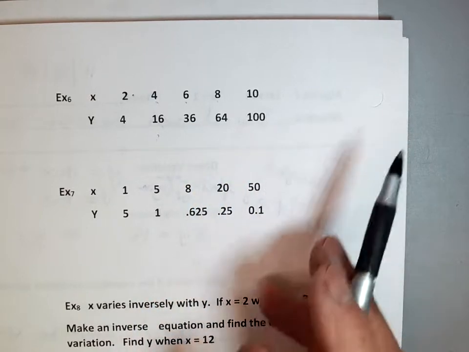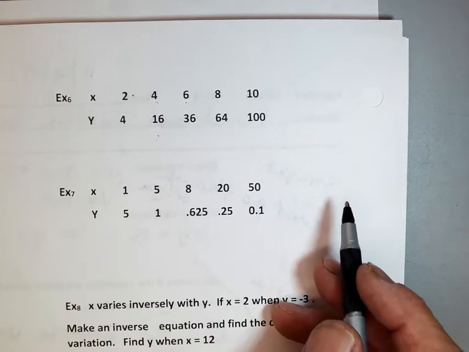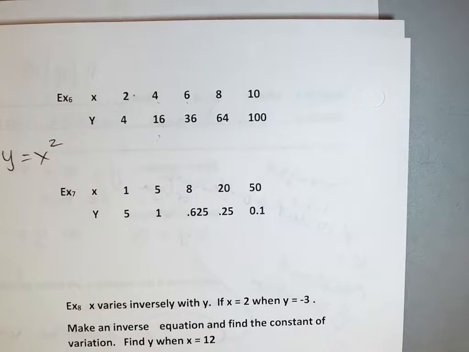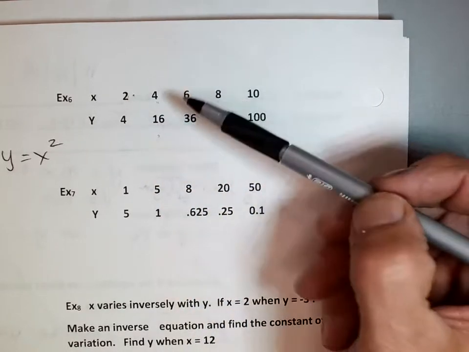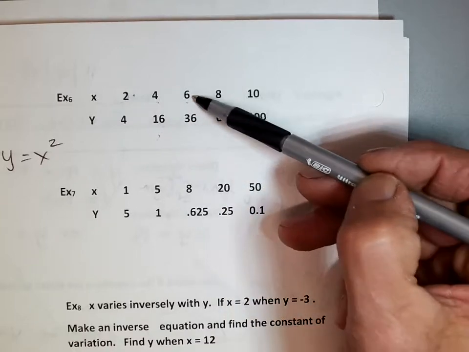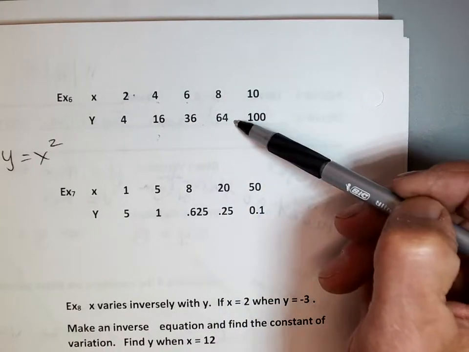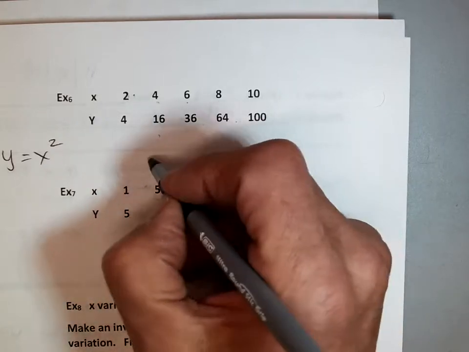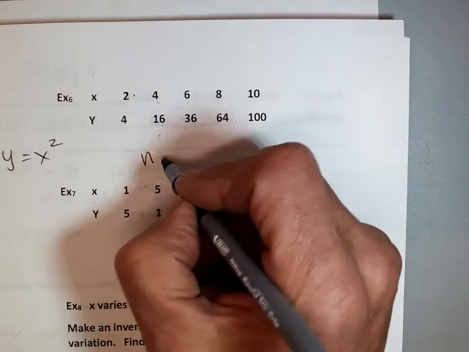I think this might be a square, huh? This might be a y equals x squared equation. You guys see that? 2 squared is 4. 4 squared, 6 squared, 8 squared. So that's neither one of the ones we were talking about, right? Neither.